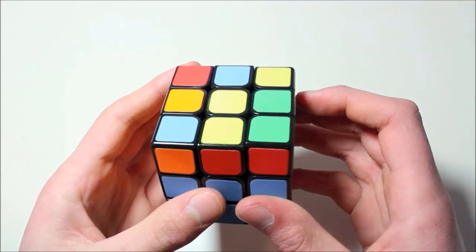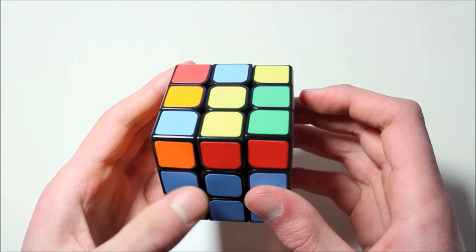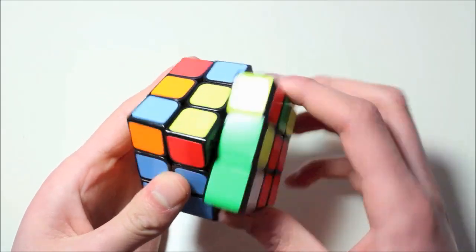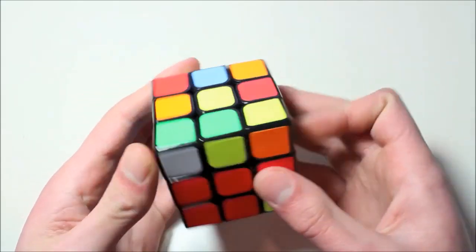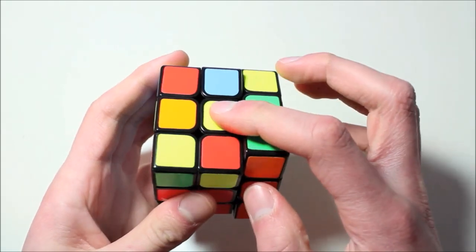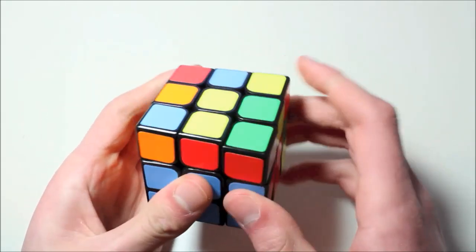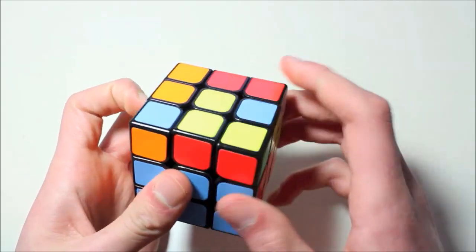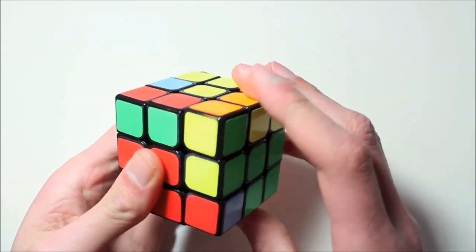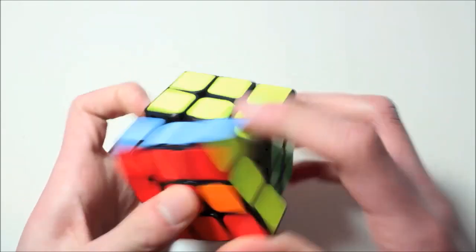Of course, you can also use partial edge control when creating an F2L pair. For instance, here, if you did R prime, U prime, R to set up this pair here, you then get a dot OLL case after inserting. On the other hand, if you did U, R prime, U prime, R to pair up these pieces, you then get a decent last layer after inserting.